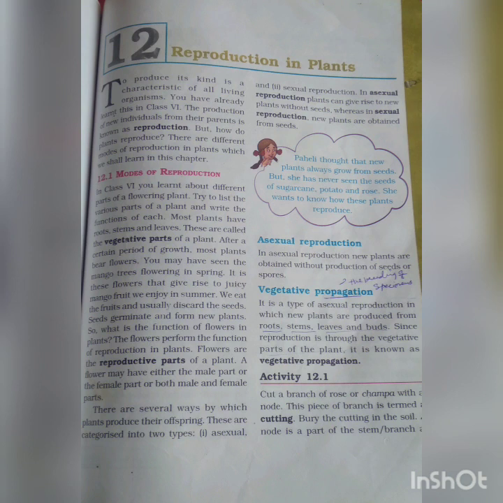Okay, children, we all know this. What is reproduction? What is meant by asexual reproduction? And what are the vegetative parts? Root, stem, leaves. And the reproductive part of the plant is the flower. Okay, understand?